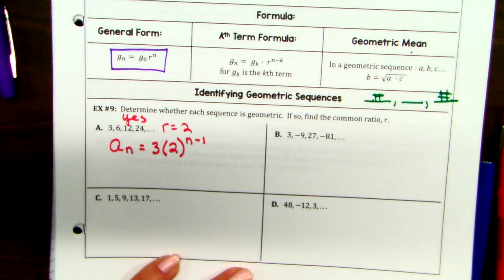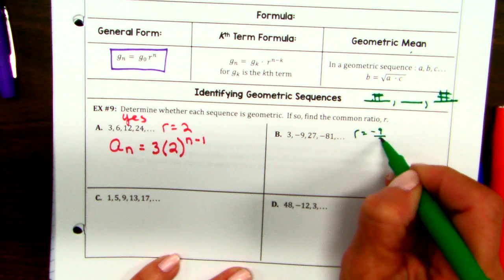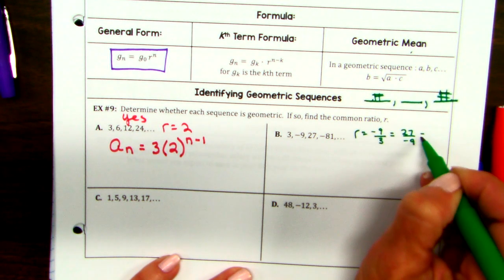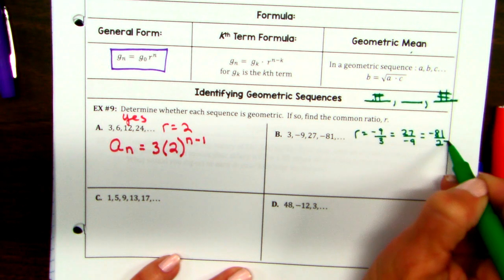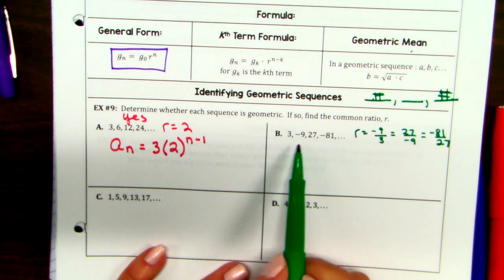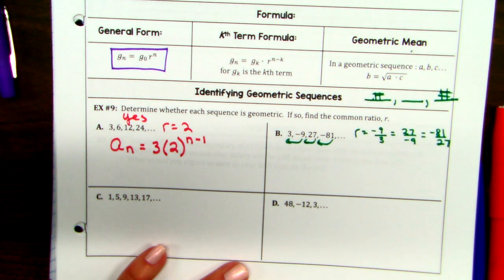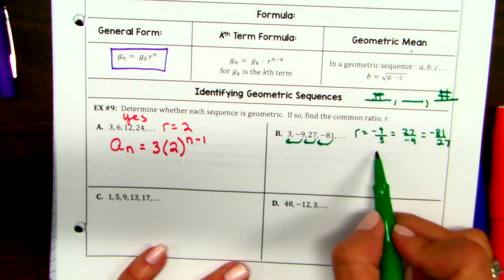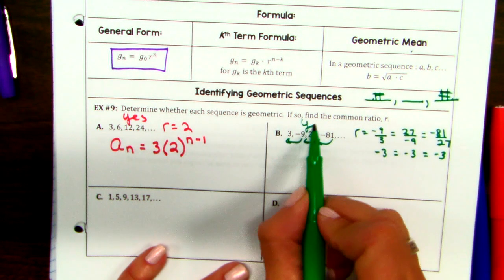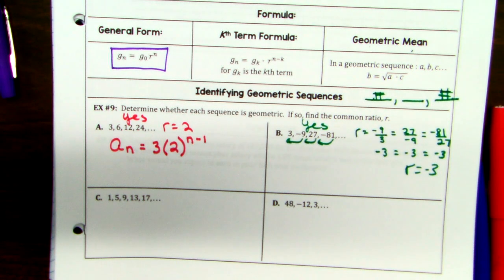Okay. Let's test this one. If I do negative 9 divided by 3, does that equal 27 divided by negative 9? Does that equal negative 81 over 27? And this could be done in your calculator. I don't need to see this work. I'm just finding consecutive terms, ratios, right to left. The order matters. Okay. And I get negative 3 the whole way down. So yes, this is geometric, and we have an R of negative 3, right?